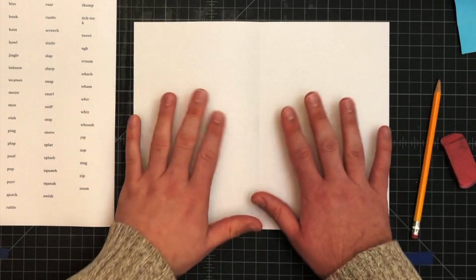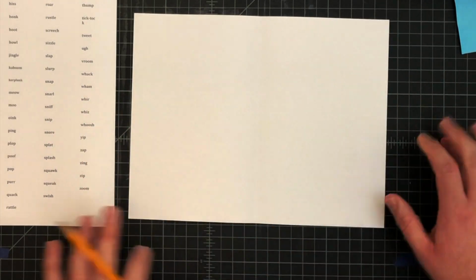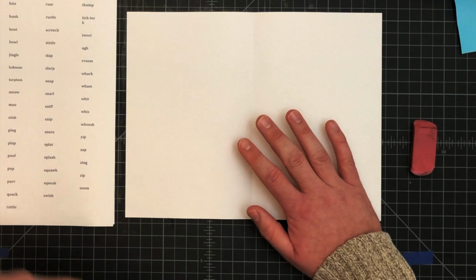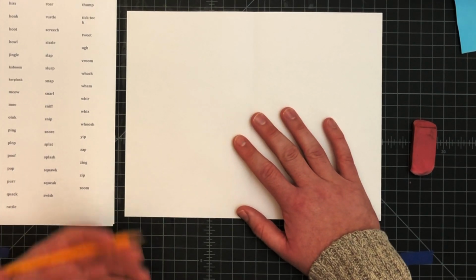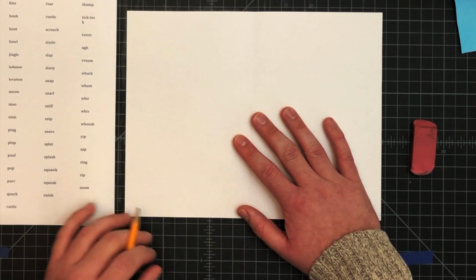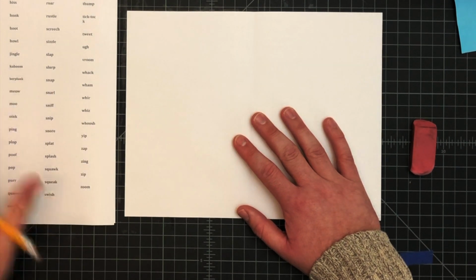It doesn't really matter, because this sheet is your practice sheet. You really do need to do this, because otherwise your ideas can kind of falter when you get to the final version of the project. You're going to pick two onomatopoeias.